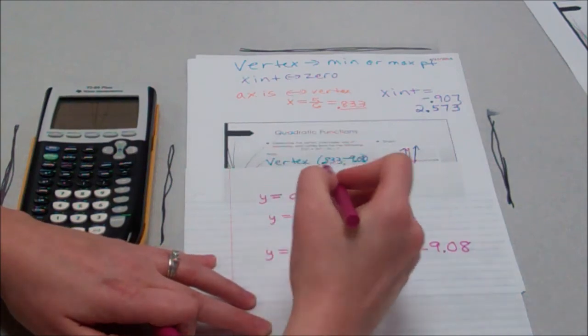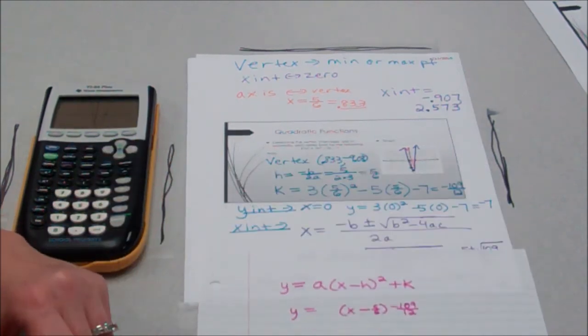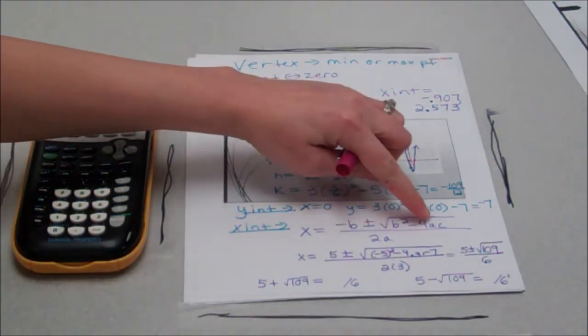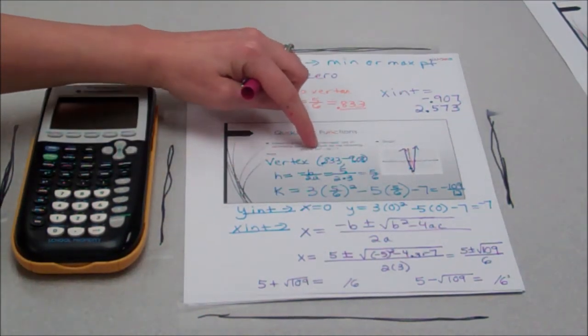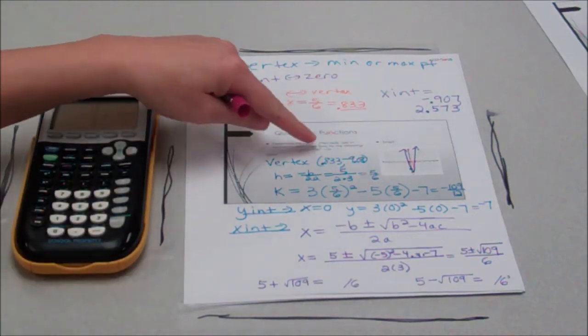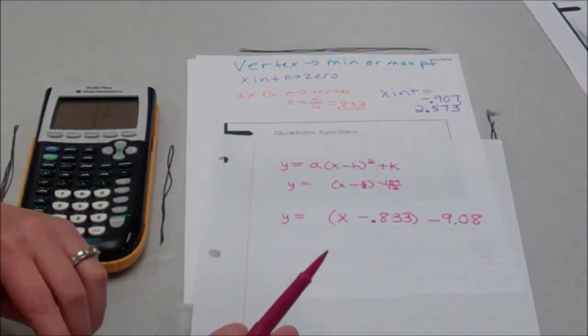All right, and then A, where does A come from? Wait a minute. A is in the quadratic formula, which means it's the same thing, guys. It's just your leading coefficient. So if you look on the function that we were given, it's going to be 3.